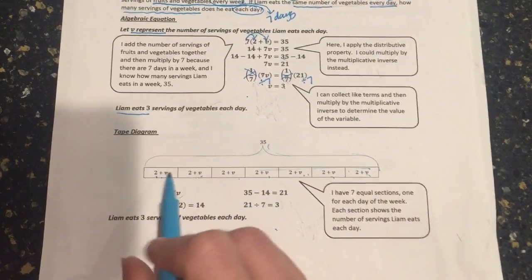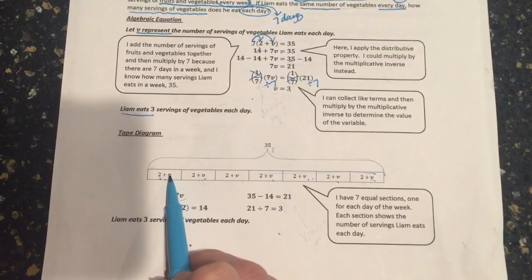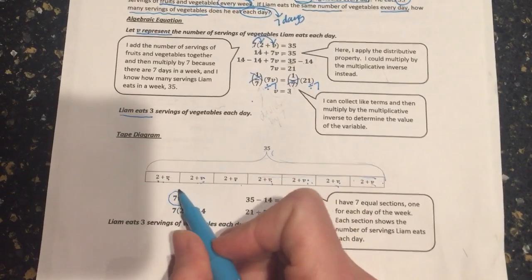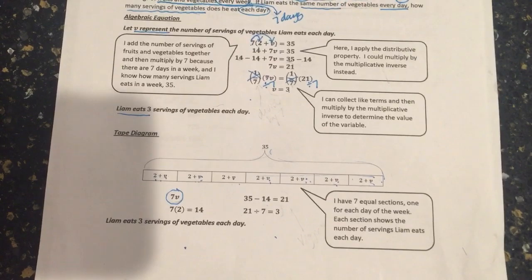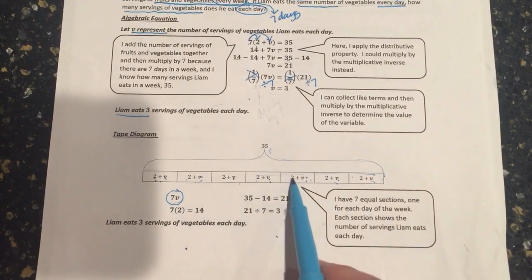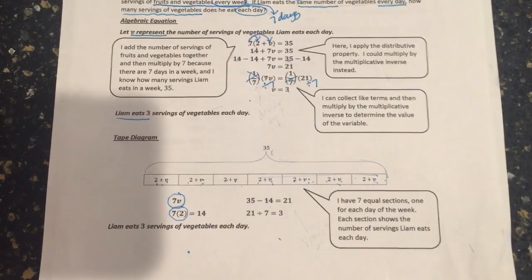So what we can do is take a look, okay, how many V's are there? There's 1, 2, 3, 4, 5, 6, 7 V's, which is where we get 7V. And there's 7 2's, 1, 2, 3, 4, 5, 6, 7. So that's where we get the 7 times 2, which is 14.